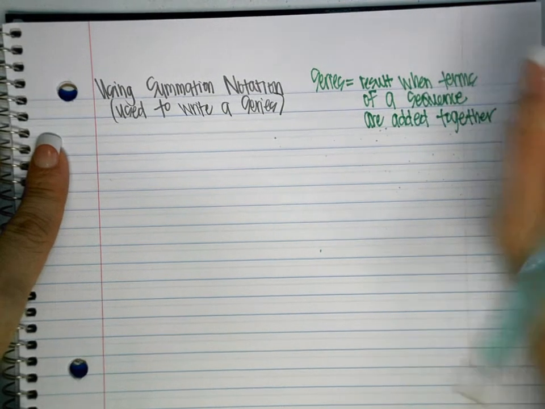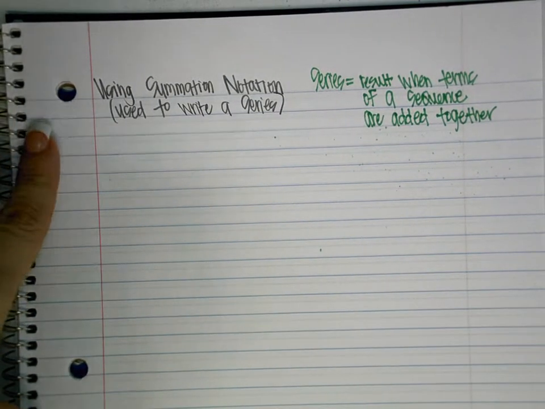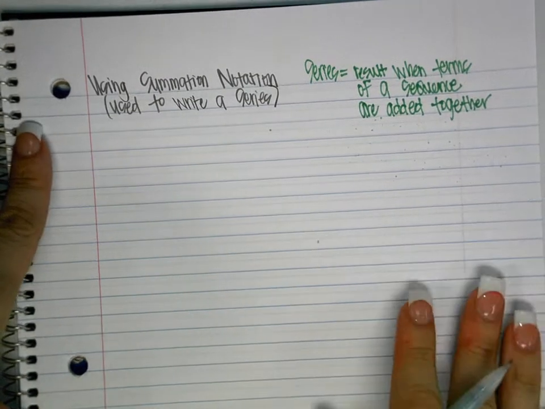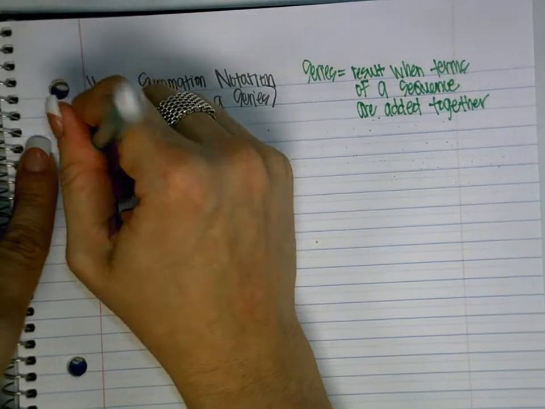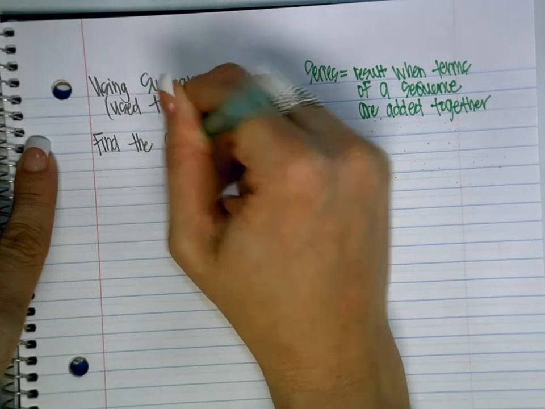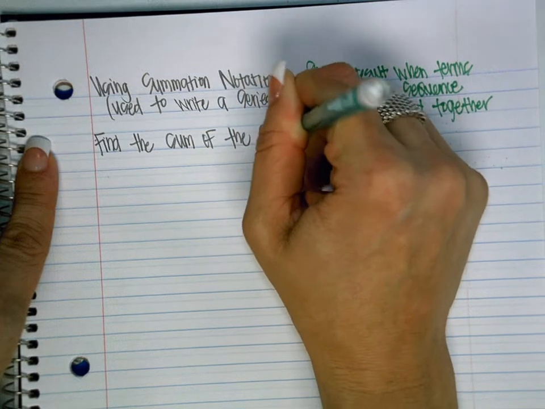So like I said, a sequence is when you get a formula or an equation, you plug things in, and it's the list of those numbers. A series is when you add all those numbers together. So this is going to ask you to find the sum of the series. That's what your instructions are going to say. Find the sum of the series.